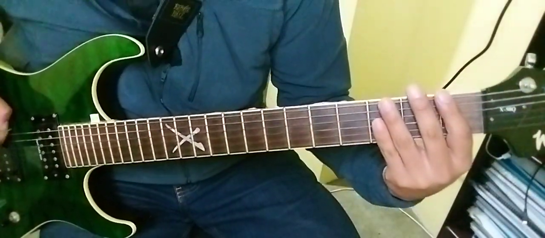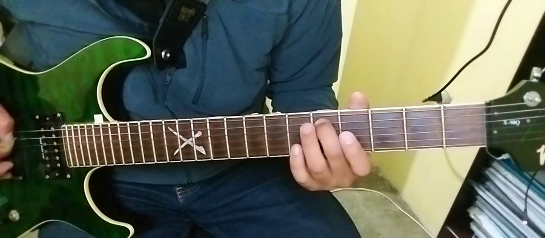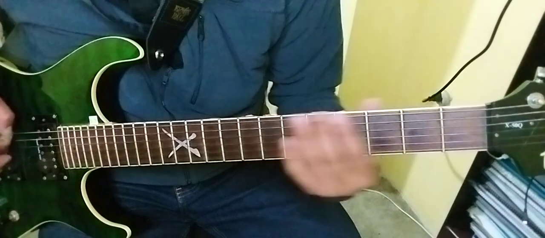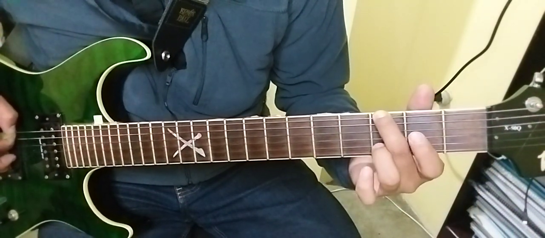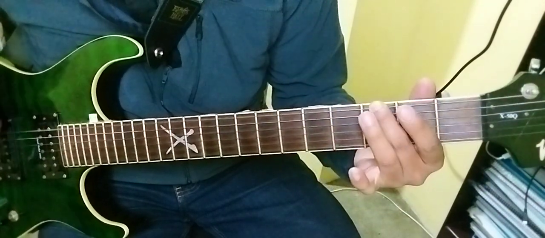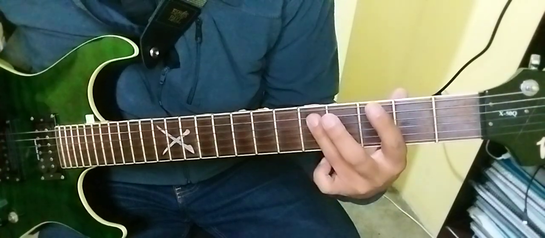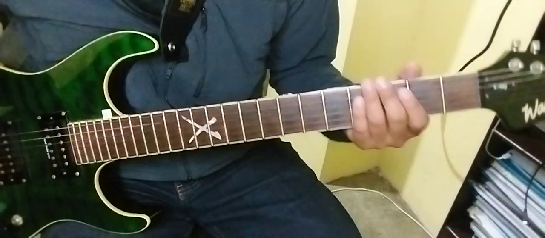So after that you change to the same thing, only on the fifth fret of the fifth string, right? So the sixth fret on the six strings of the third fret, right?